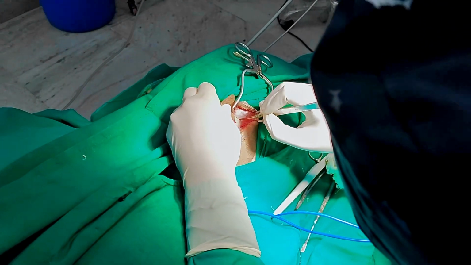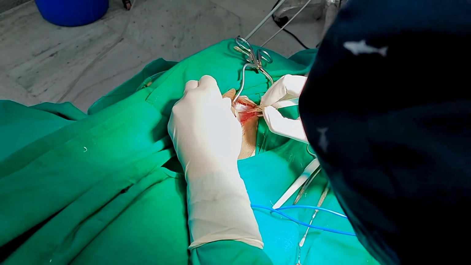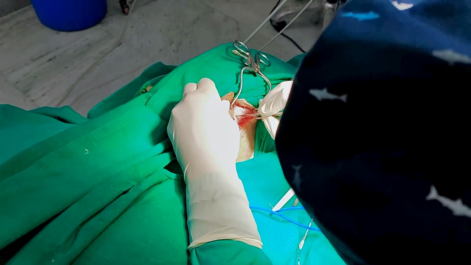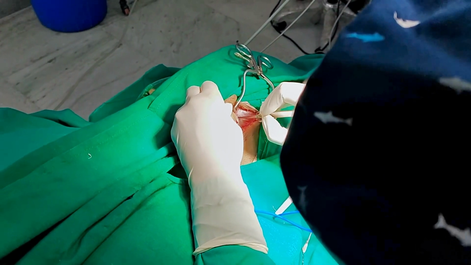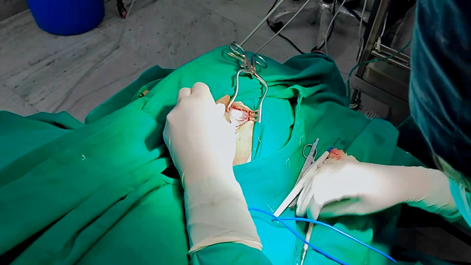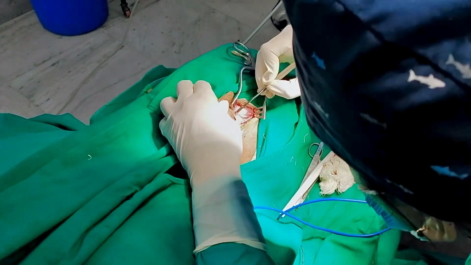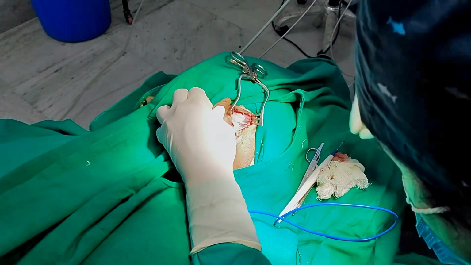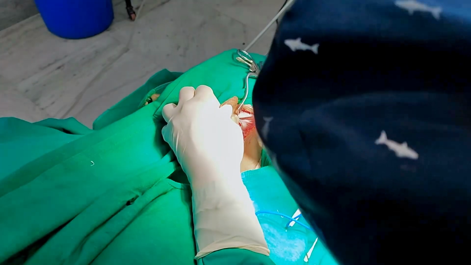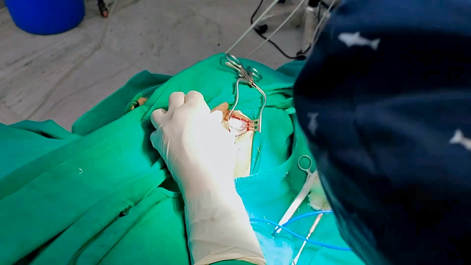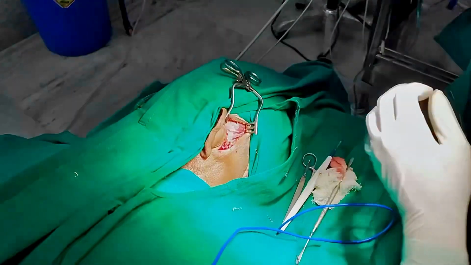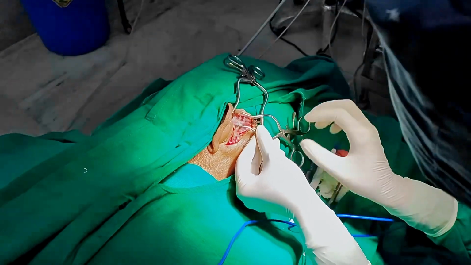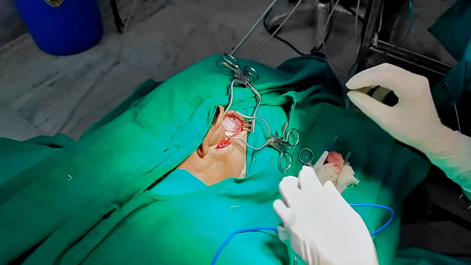And now we'll make an incision for collection of the temporalis fascia graft. So as we can see, the temporalis fascia is almost separated from the muscle.